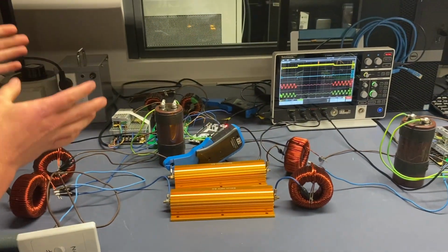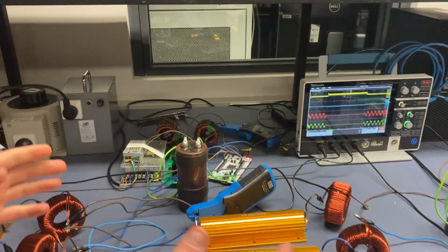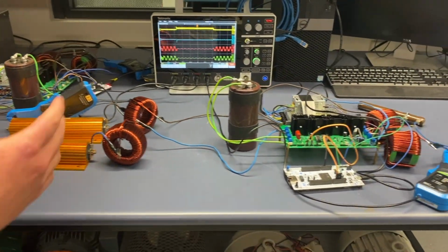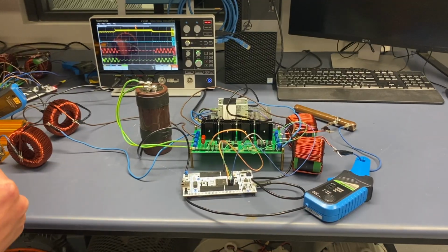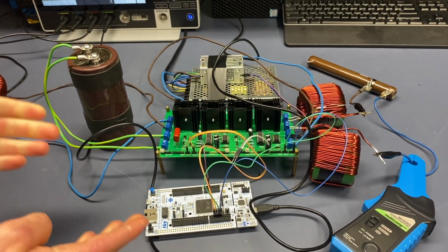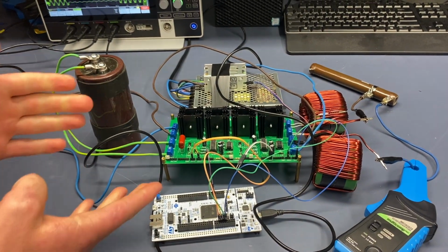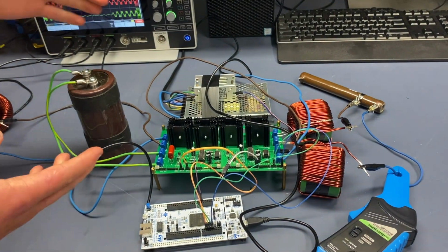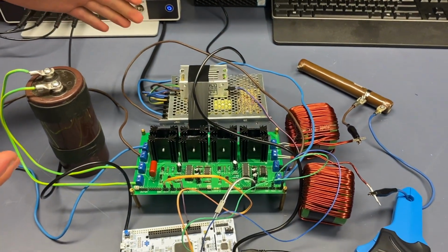And then we have our first load terminal, another 10-kilometer transmission line, and then another DC link capacitor into our inverter. And this is controlled by this controller, sending signals to control the IGBTs of the inverter, which is powered by this power supply here.